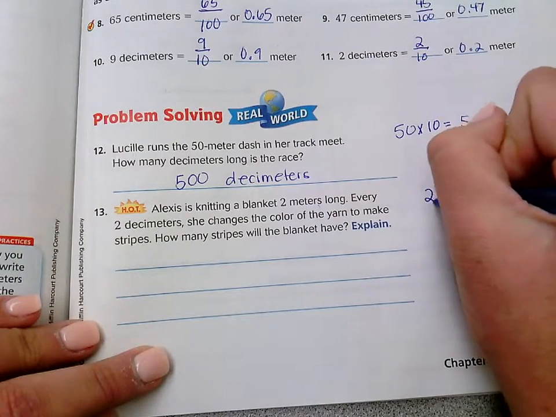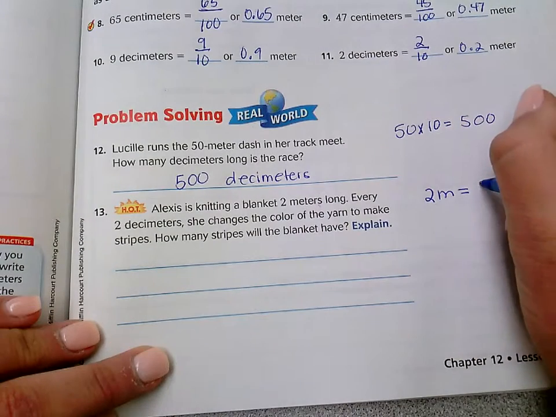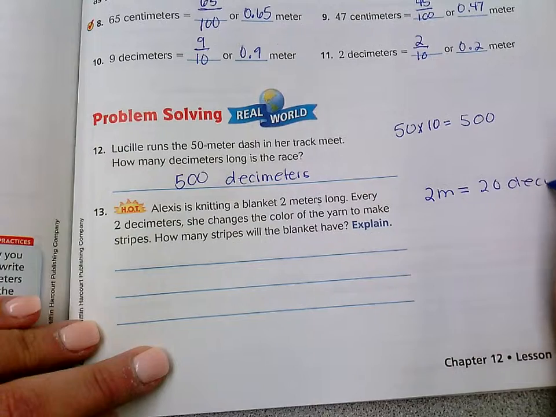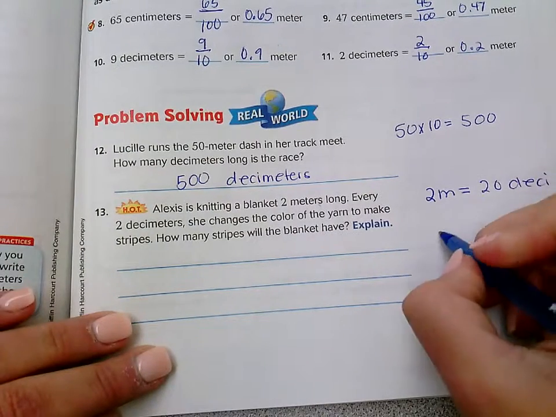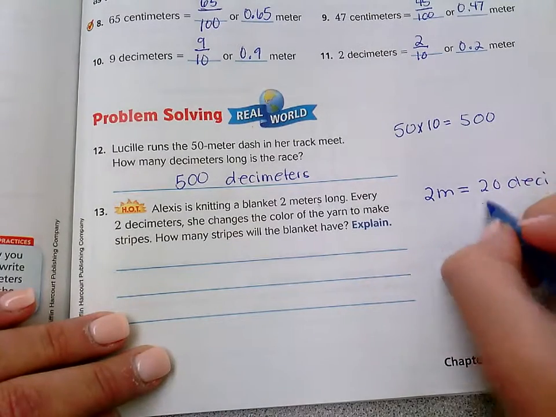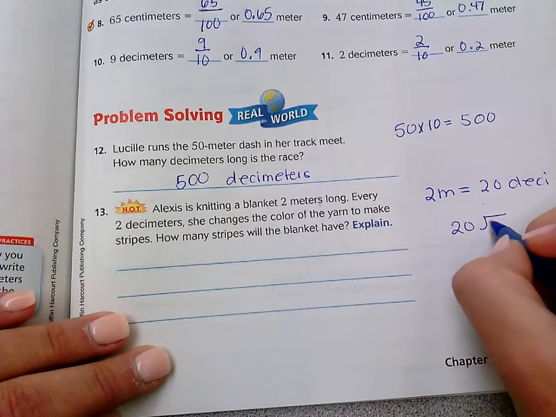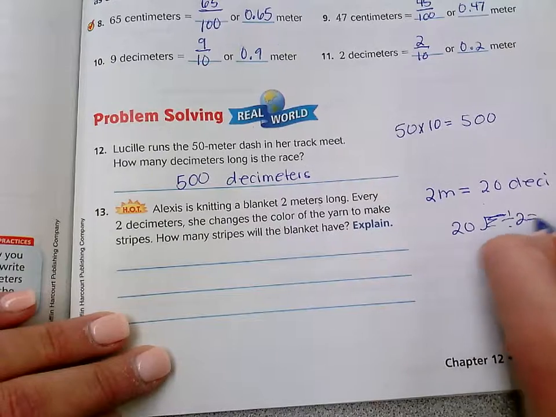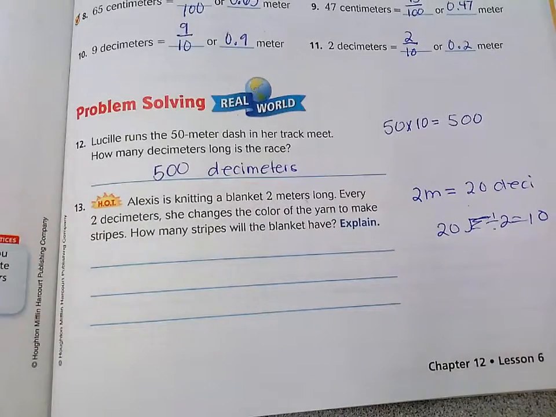So 2 meters, I'm going to write that down. 2 meters equals 20 decimeters. If she's changing it every 2 decimeters, we're dividing by 2 to get 10 stripes.